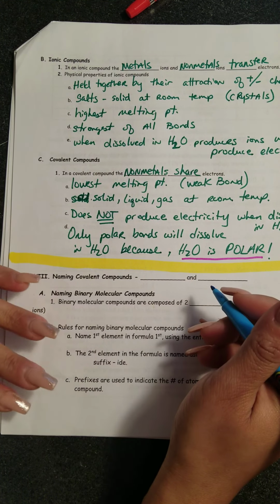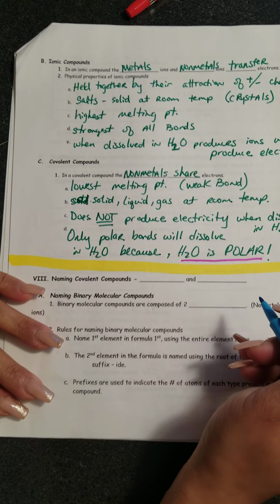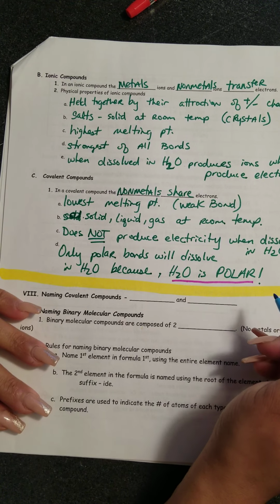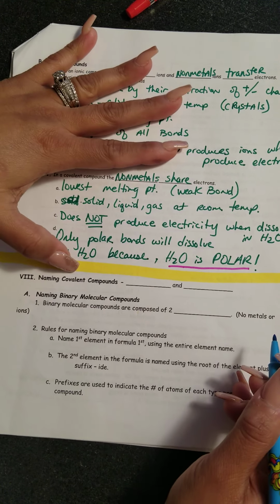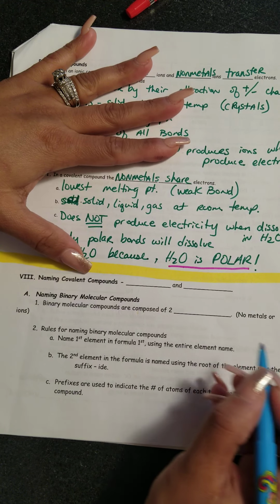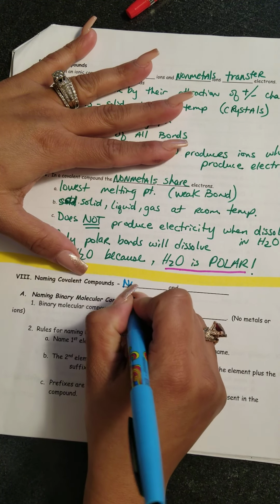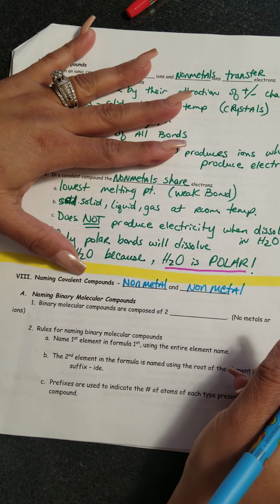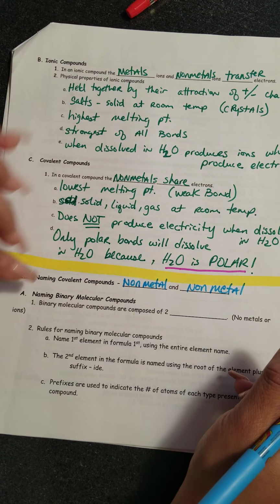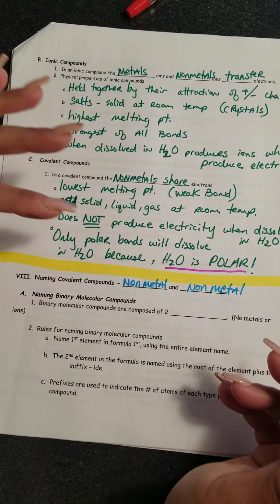And on this part, we're going to start talking about naming. Okay, so let's talk about how you name a compound. First thing is we're going to start with covalent compounds. And remember, what was covalent? Covalent was a nonmetal and a nonmetal that were bonded together. Okay, two nonmetals. So let's start off with covalent naming.